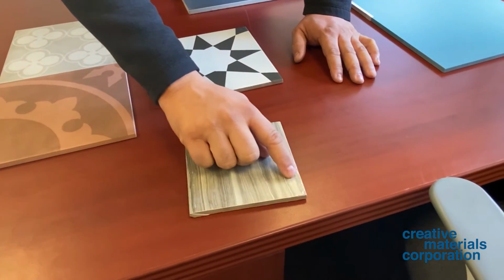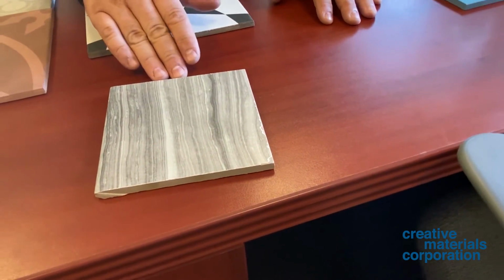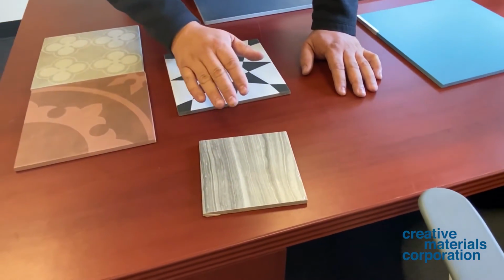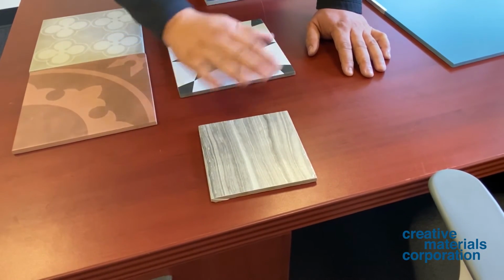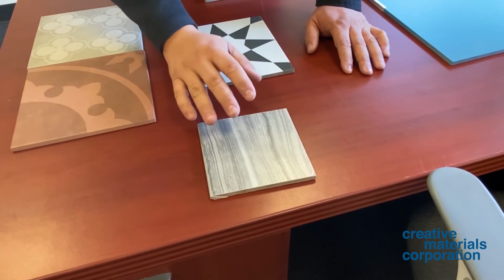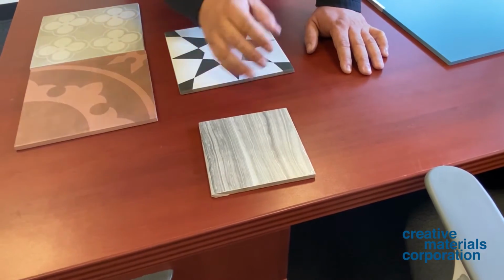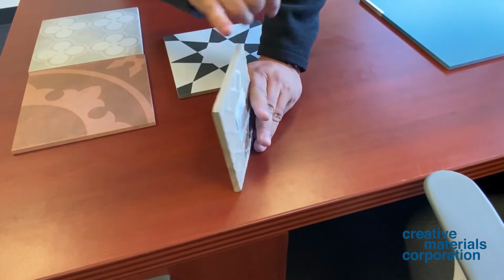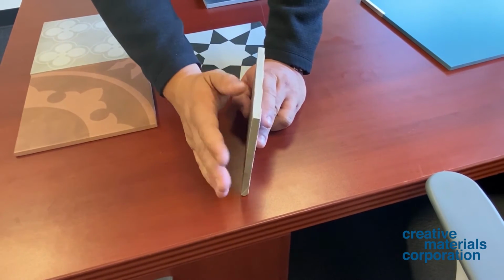You can see here in the corners, there's this white layer that's in between the body and the surface. That's called an engobe layer. The engobe layer is basically a primer that makes the tile white, in order to print the surface treatment on the tile to make it look like something else. So you have two different components here: the body of the tile and the surface of the tile, separated by that engobe.